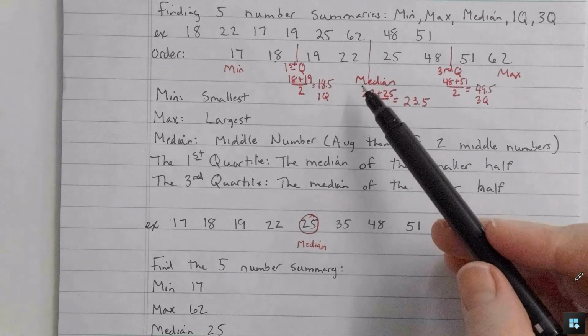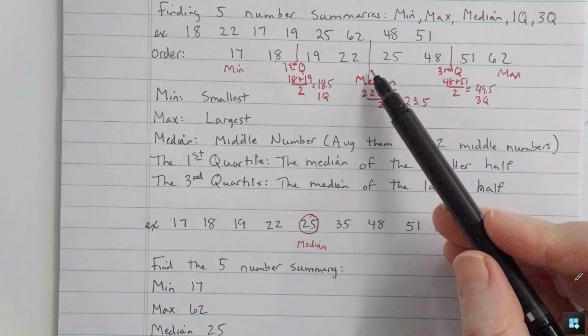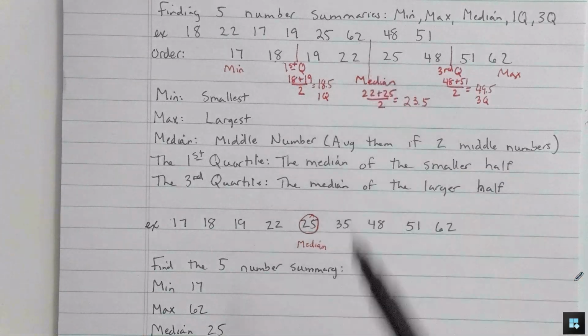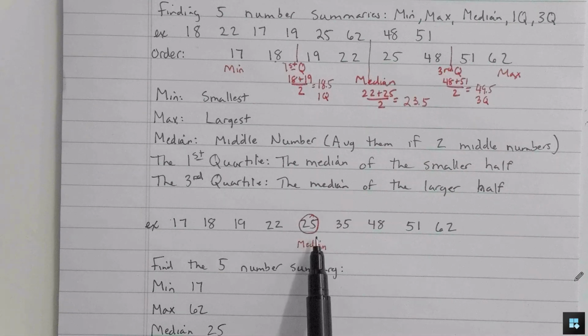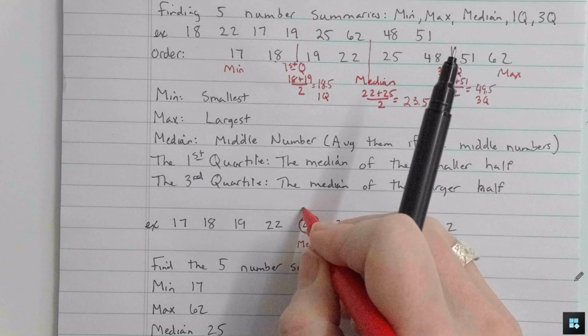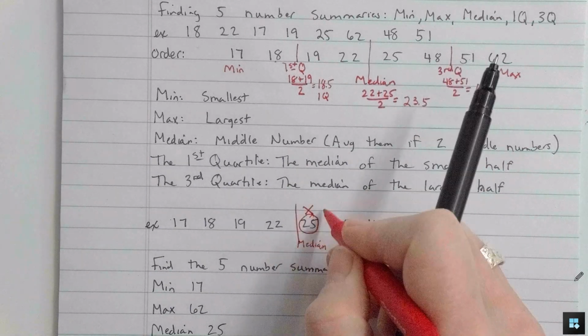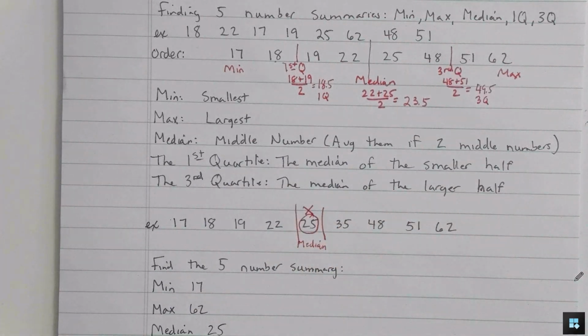Here we just divided in the middle and we had 4 on each side. We do that with this as well. We just exclude it. This is the middle, and so we still have 4 on each side in this case. Okay, 4 numbers to find the median of for the first quartile, and 4 numbers to find the median of the third quartile.